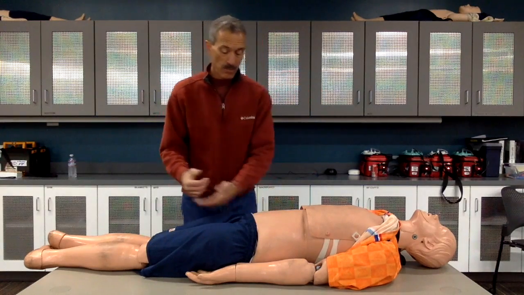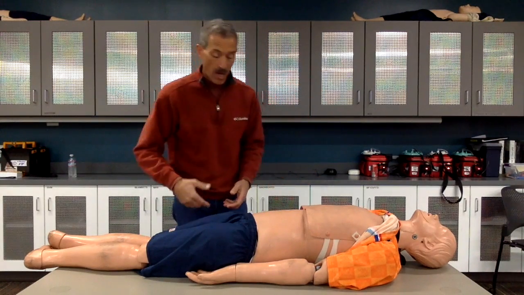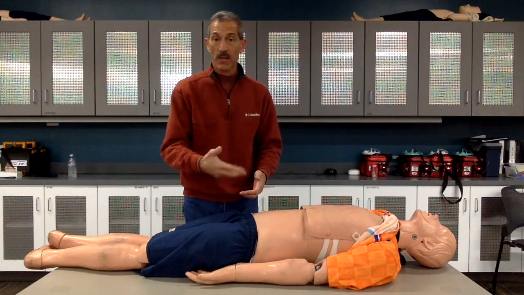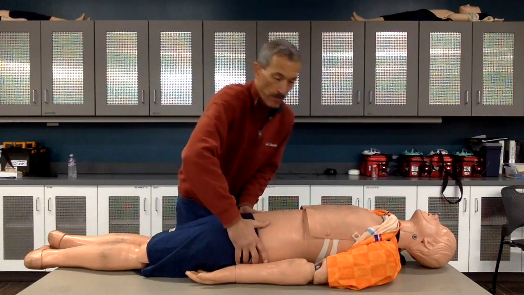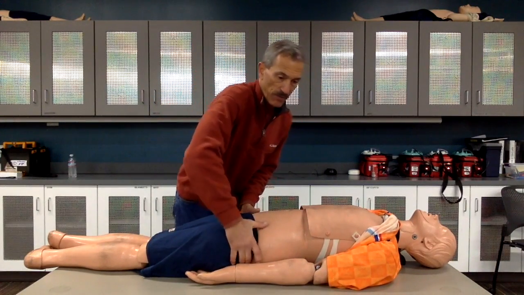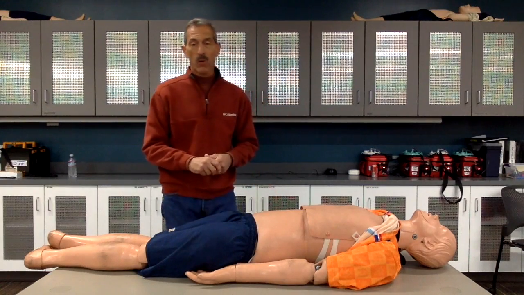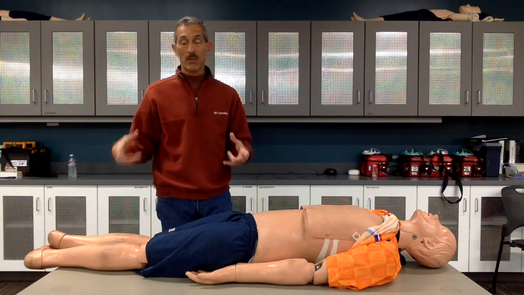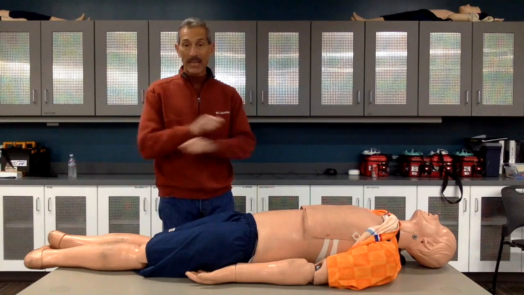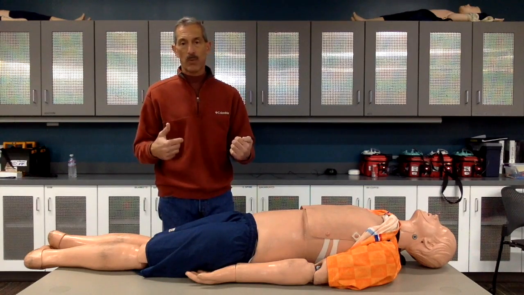Go down to the pelvis. I'm going to sweep for a priapism because he's a male. I'm going to look and smell for signs of incontinence, stool, or urine. I'm going to palpate the pelvis, feeling for instability. If the pelvis was unstable, I would consider using a pneumatic anti-shock garment or some type of blanket roll once I put him on the spine board to stabilize that.